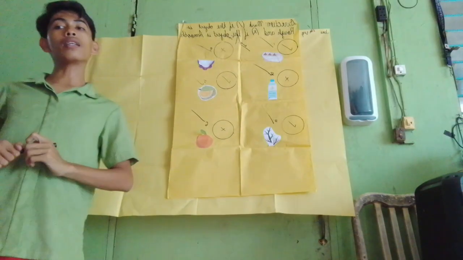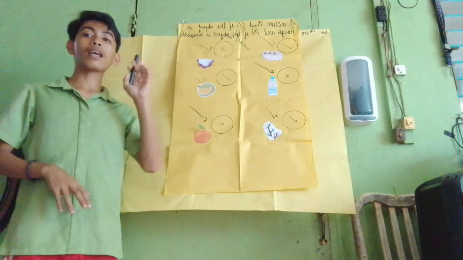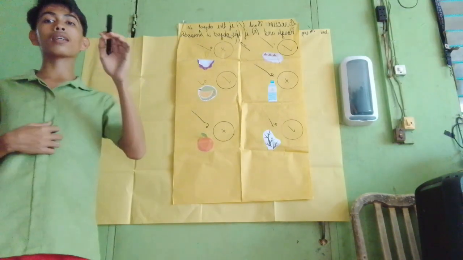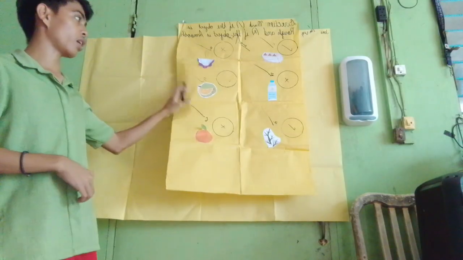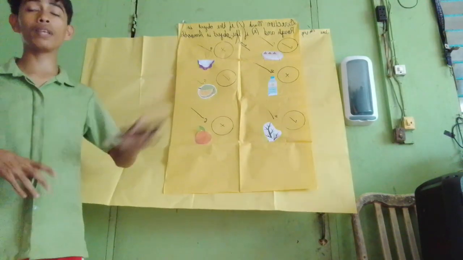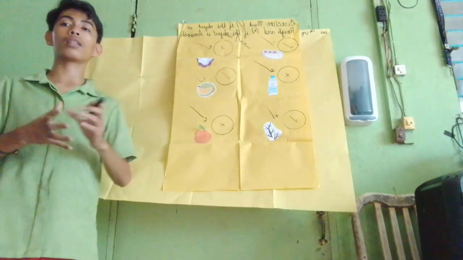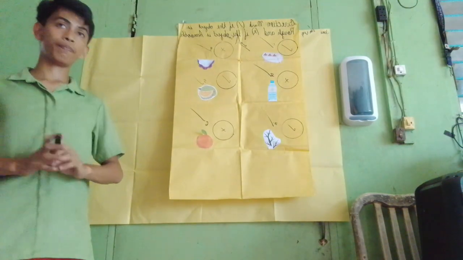So the answer is yes. It helps you to understand the texture and qualities of objects, especially what we feel when we touch it, if it is rough or smooth.